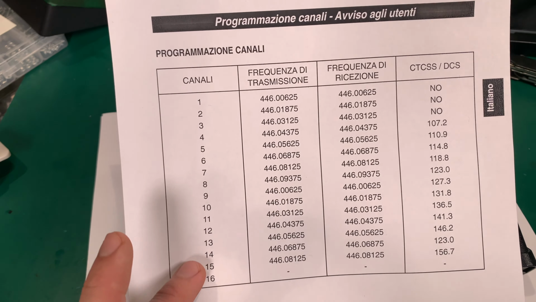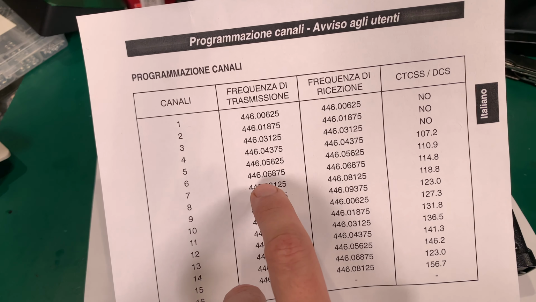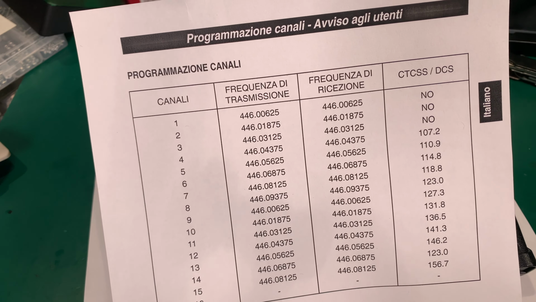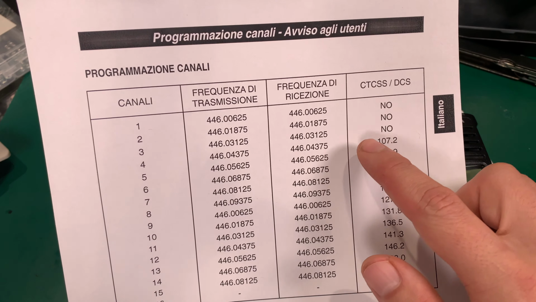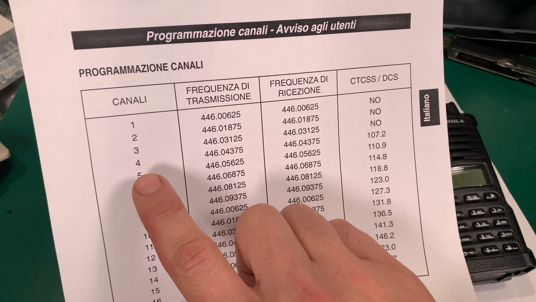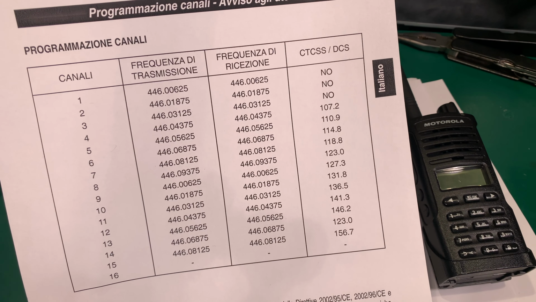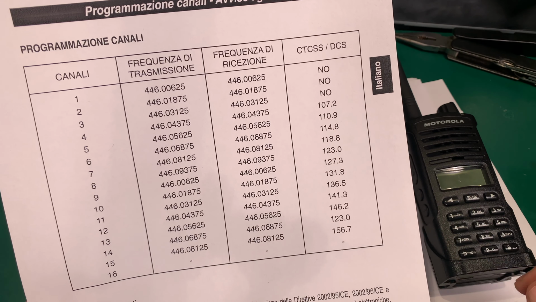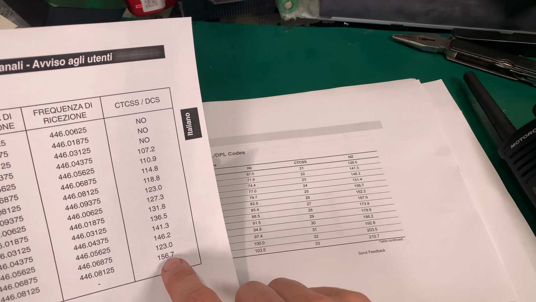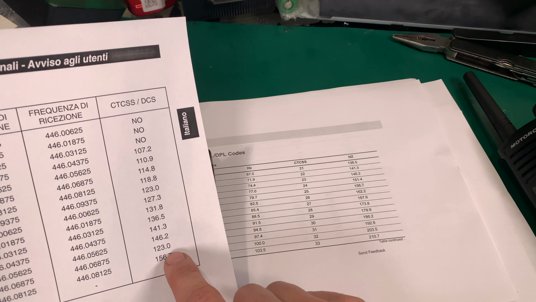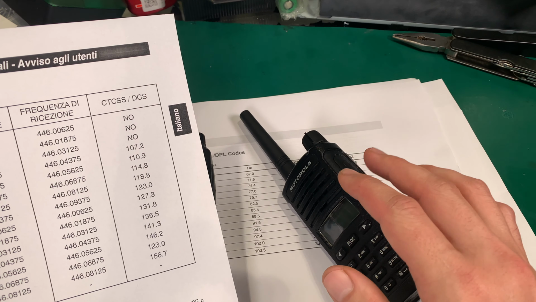And as you can see here, we've got the channel numbers. That's how it goes from the factory: the frequency for receive, transmit, and the tone. Here we can see that channels 1, 2, 3 do not use any tones, and channel 4 and upward are using the CTCSS. And here we can add the megahertz in our head, and we are going to find the corresponding frequency to the index number, and we are going to enter that from the keypad to our radio.